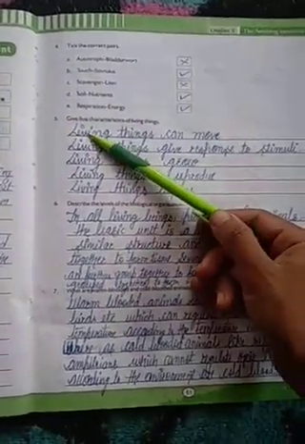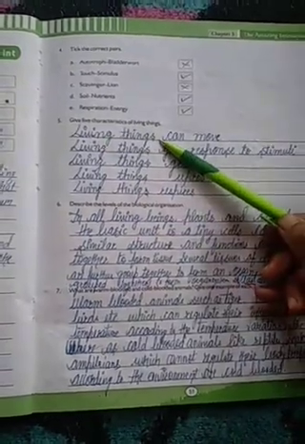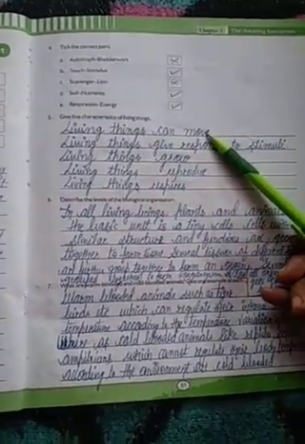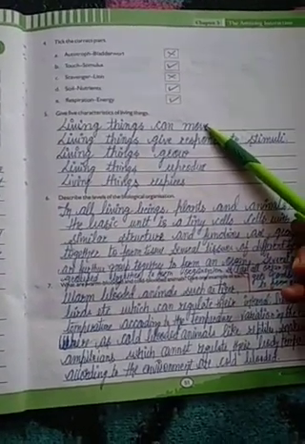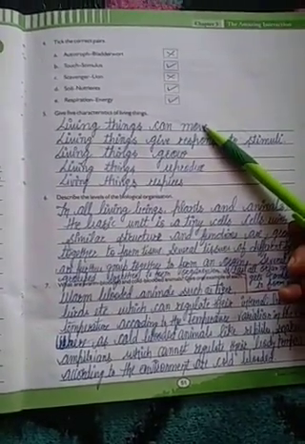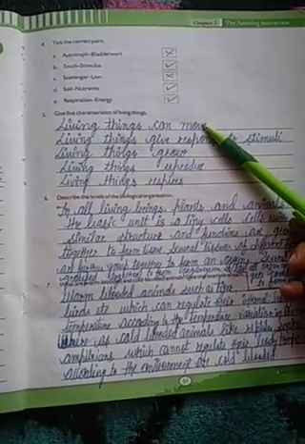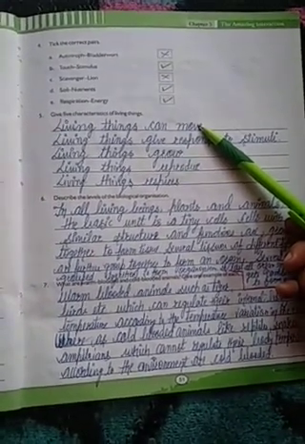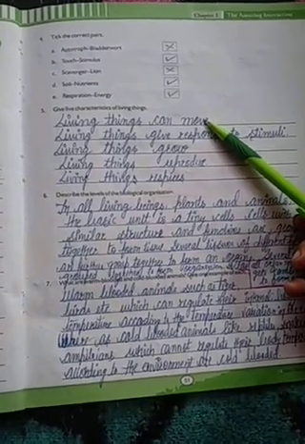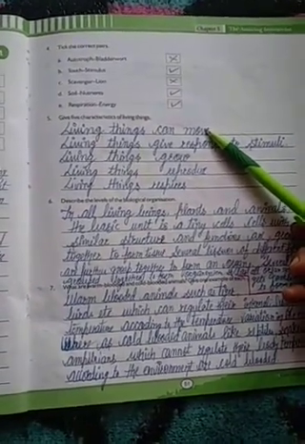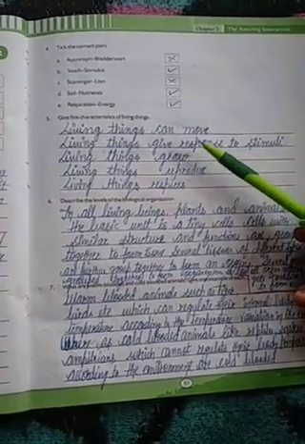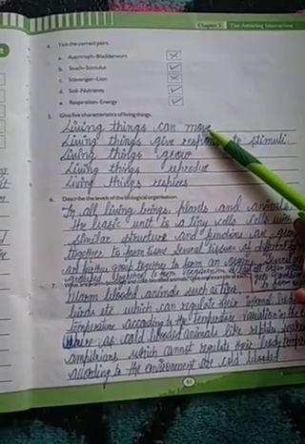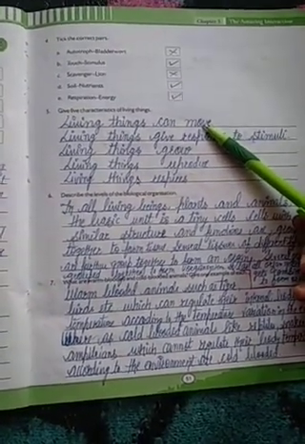Come to question number 5. You have to give the 5 characteristics of living things. So first is they can move. Of course, a living thing can move from one place to another. But plants do not move from one place to another, though they show some type of movement, like geotropic movement and nastic movement, like the sunflower. As the sun moves in a direction, the flower also moves in that direction. At daytime the sunflower opens, and when the night comes, it gets closed. All these show some sense of movement.